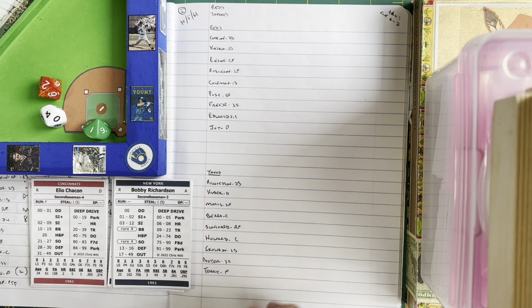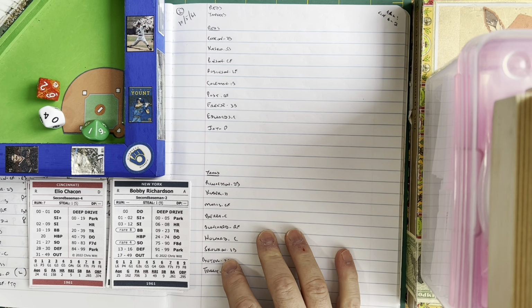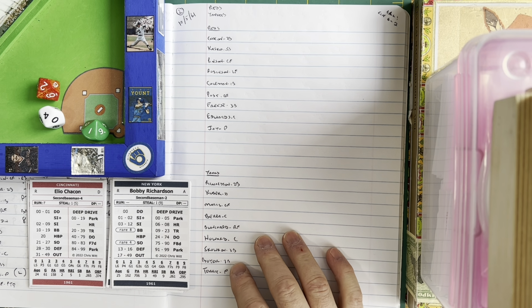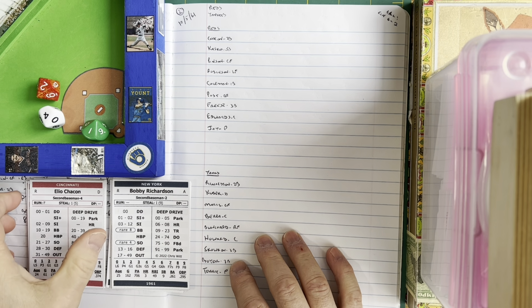All right. With that said, let's get to the starting lineups for Game 2 of the 1961 World Series and play our Deep Drive Baseball Game of the Week. In real life, or as the kids like to say, IRL, the Reds won this game 6-2. It was their only win in the 1961 World Series.